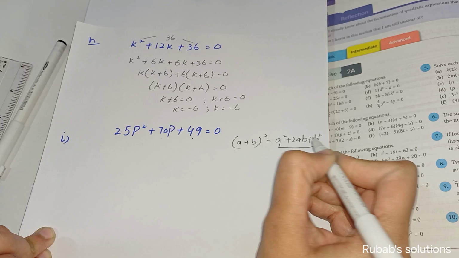Okay, part F is 9y square plus 21y minus 18. For these types of questions, if you can take something common in the start, you should take it common. For example, can I take common 3 from here, because all the numbers are in the table of 3. So it will be 3y square plus 7y minus 6 is equal to 0.